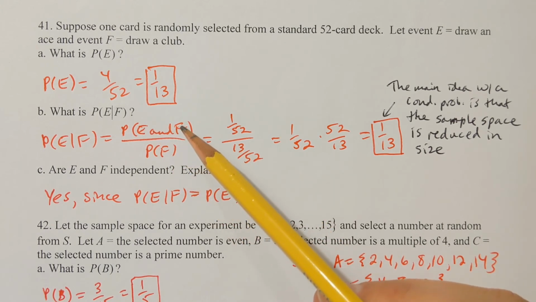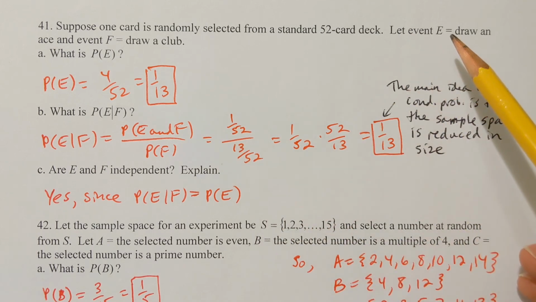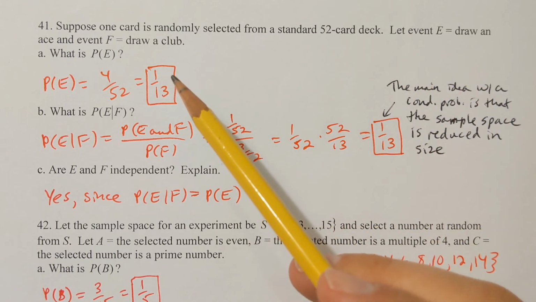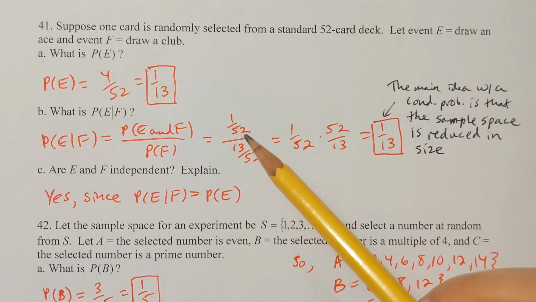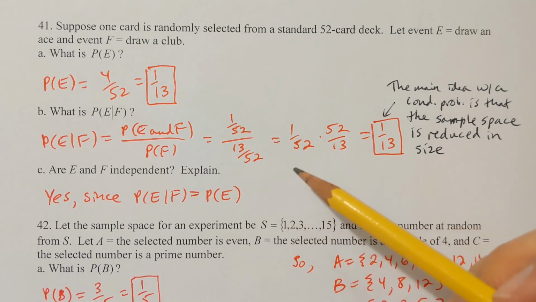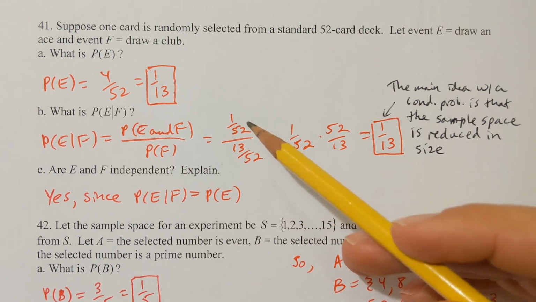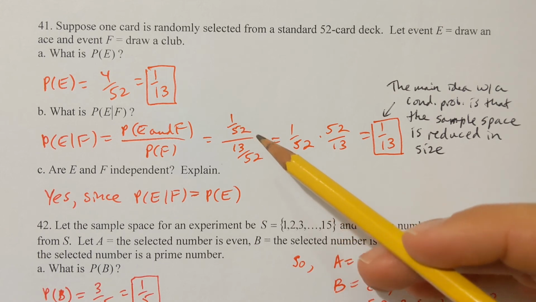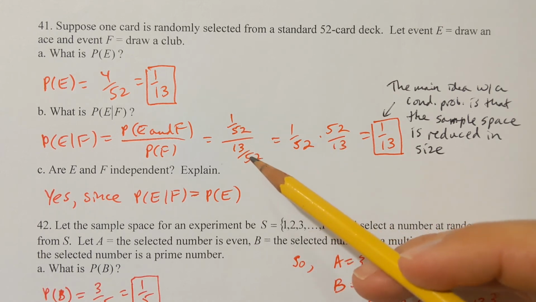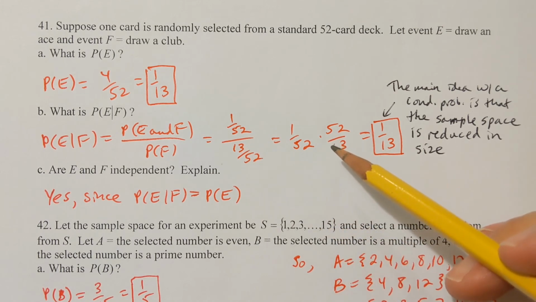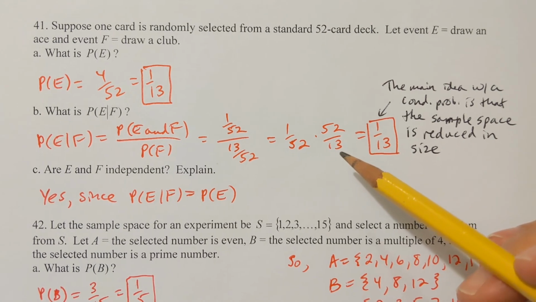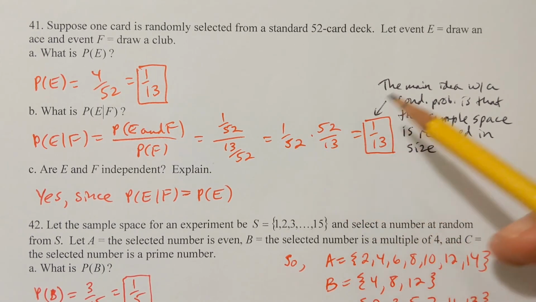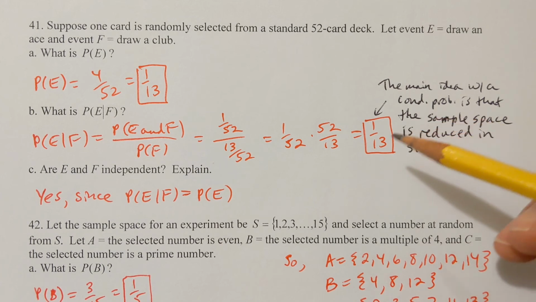The probability of E and F. Okay, so what's the probability that you draw an ace and it's a club? Well, there's only going to be one of those cards, right? That'd be the ace of clubs. 1 out of 52. I'm dividing by a fraction, so the rule is to flip the denominator and multiply. And that'll allow me to cancel the 52s there, which is going to be 1 over 13.